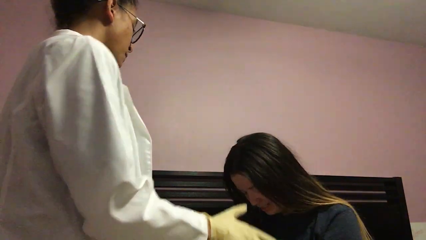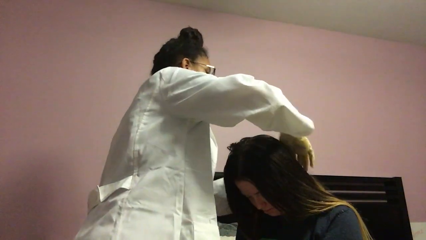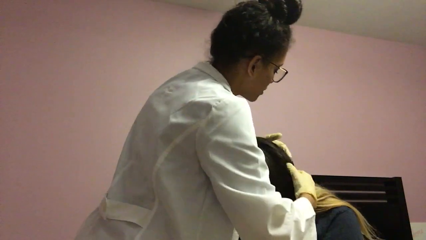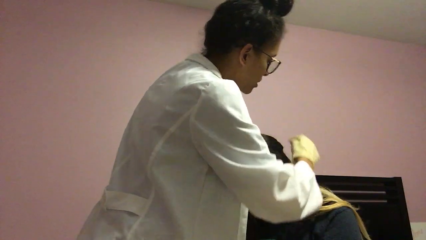Can I touch your hair? Yeah. And so we're going to look specifically behind the ears and at the base of the neck and just sifting through to feel for any lesions or parasites. And I don't see any, so we're all good there, Kaylee. And so after the hair, we're going to do an eyes assessment.